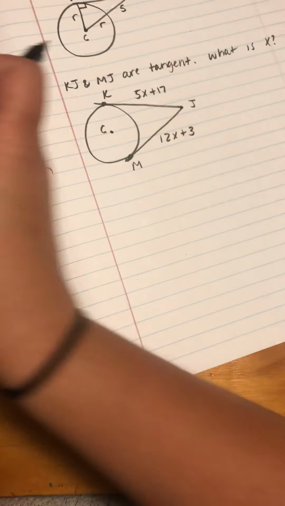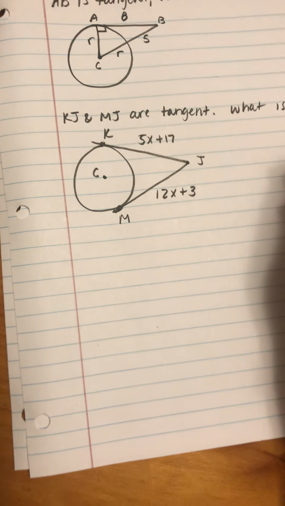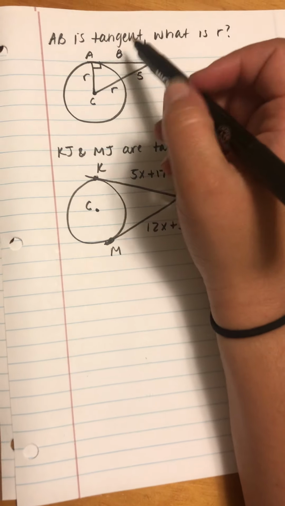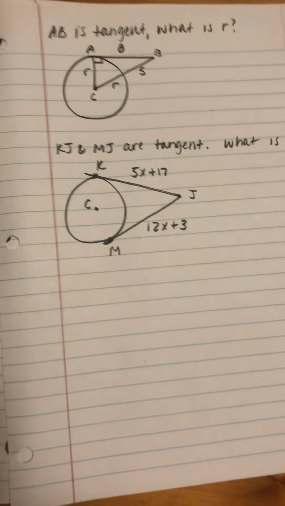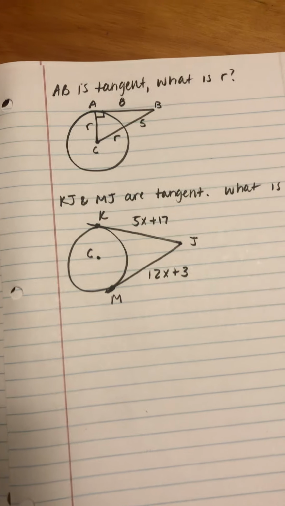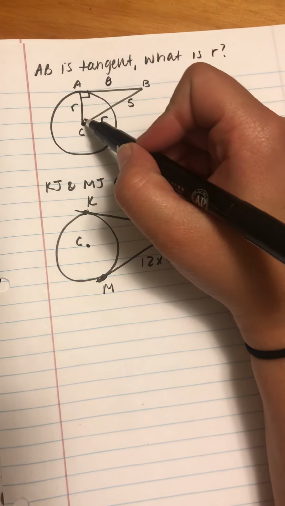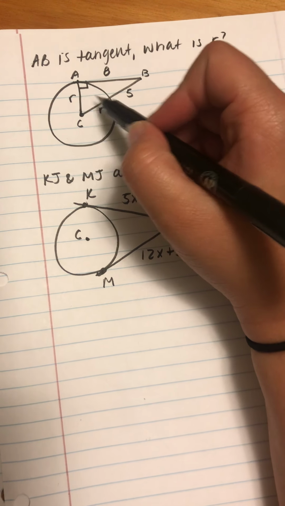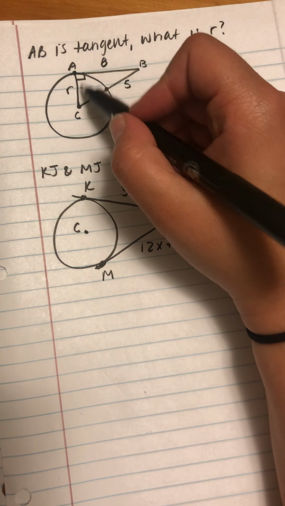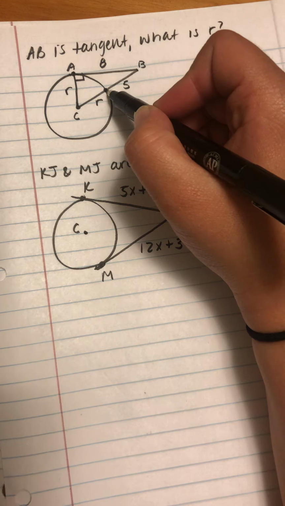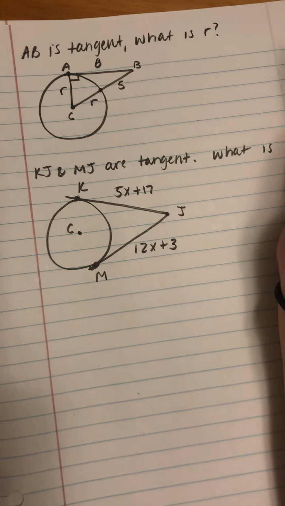The second part of this section is something like this. So we have the fact that AB is a tangent. We know that, so it means it forms a right angle. So we know we have that right angle. We need to figure out what R is. We need to know what the radius is. So again, the radius is always the center connected to a point on the circle. So even though I drew two lines here, no matter what, I'm going from the center to a point on the circle. These have to be equal. That's why they're both labeled R.